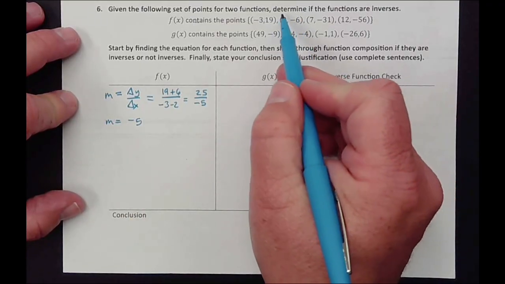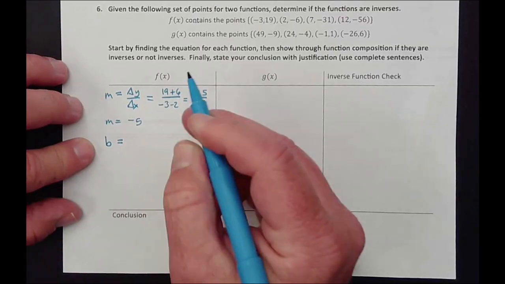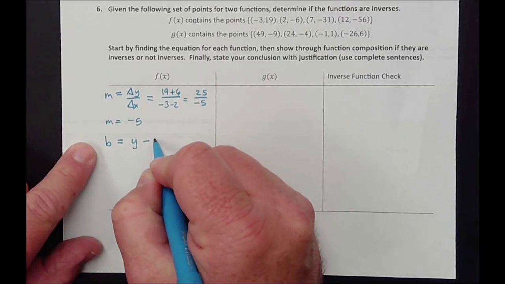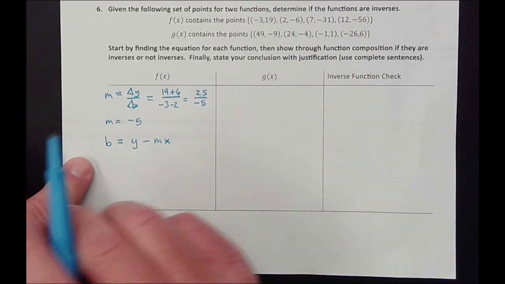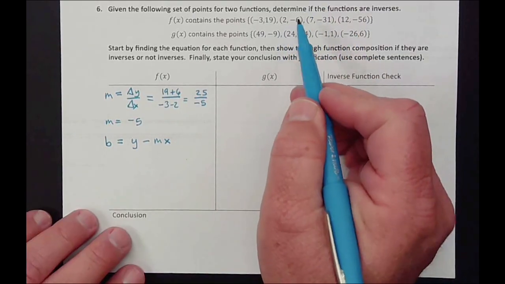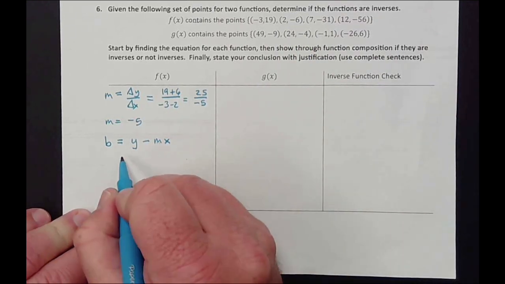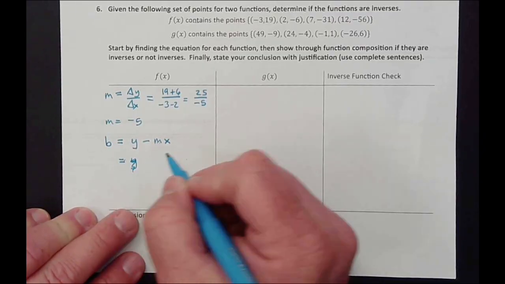Okay. Next, I need the y-intercept. So the y-intercept can be found by taking y minus the slope times x. And all you got to do is pick a point and plug those into y and x, since we already have the slope. So in this case, let me rewrite that.